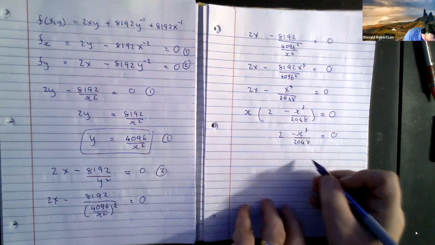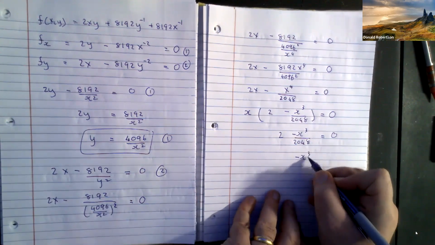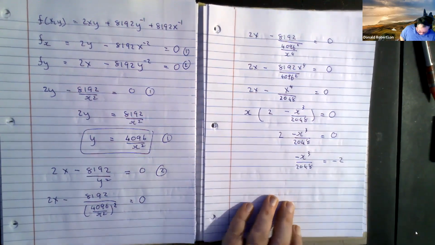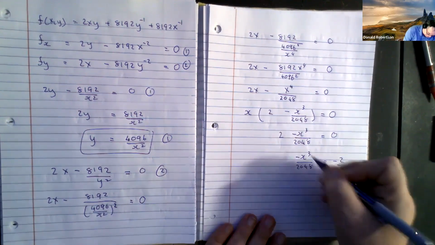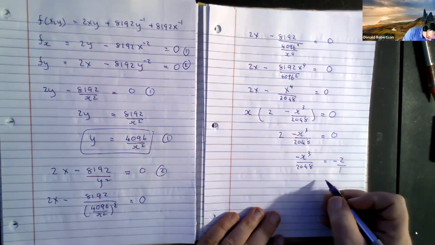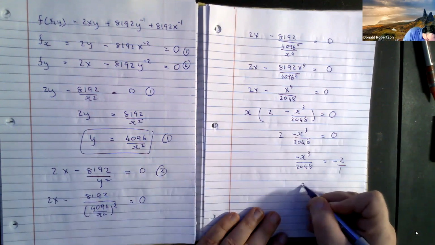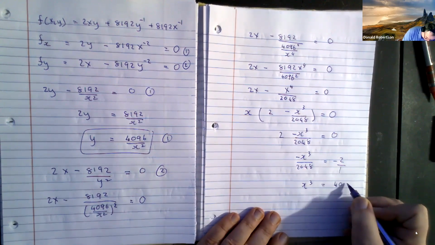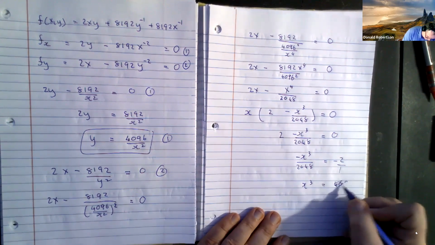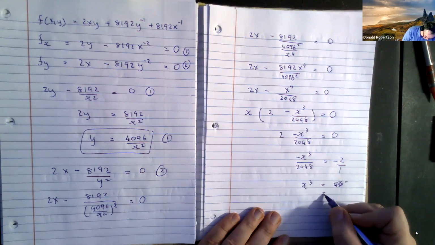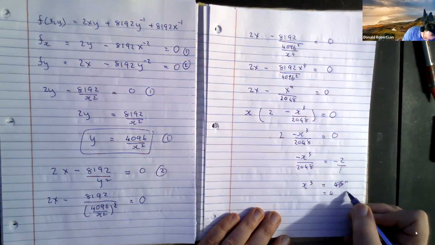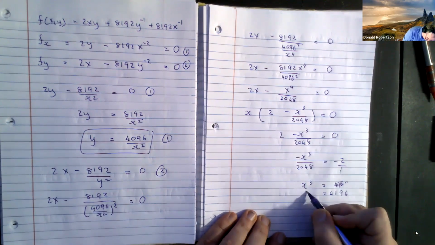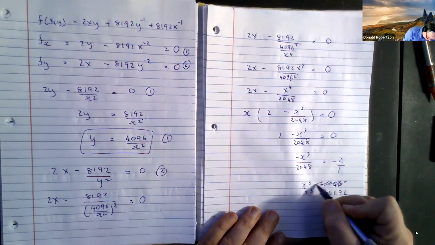Oops. You can solve this different ways. This is the way my brain's working today. If you do that, and you do a little cross multiply, and you take care of the negatives, x cubed ends up being 4,000 and something.